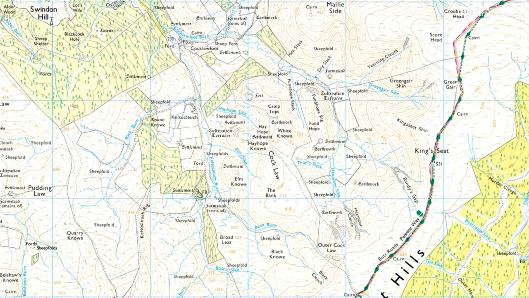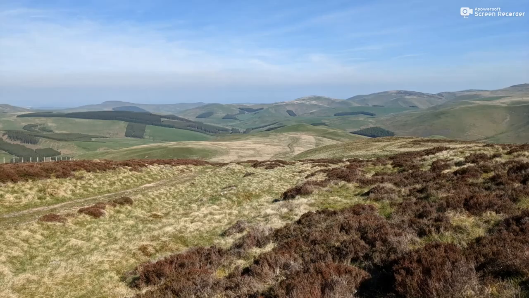So there's a map. There's a photo. I've taken the red circle off this photo just to give you a chance to look a little bit more closely. So it's this hill summit here that we're looking for. So what can we see on the photo?